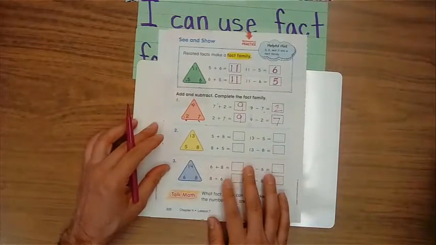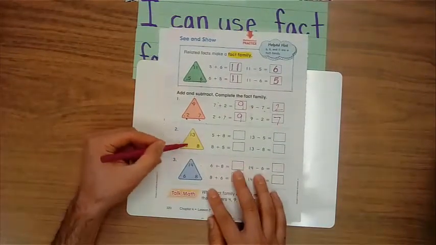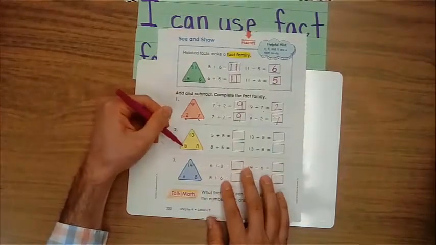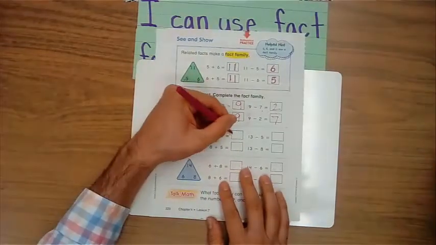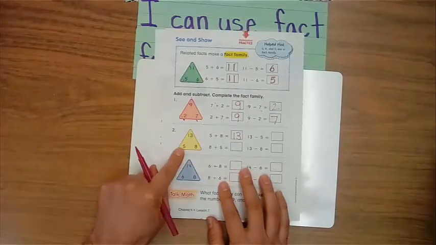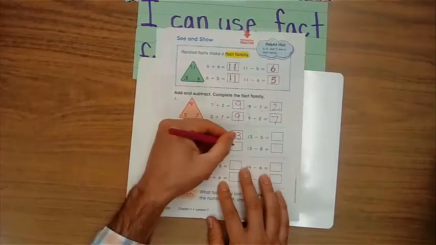Okay, and now it says, here's a new one with 13, 5, and 8 as a family member. So I'm going to say 5 plus 8 equals 13. Or I could say 8 plus 5 equals 13.